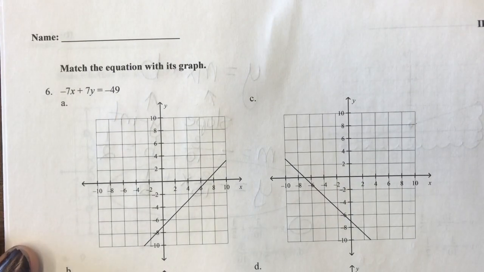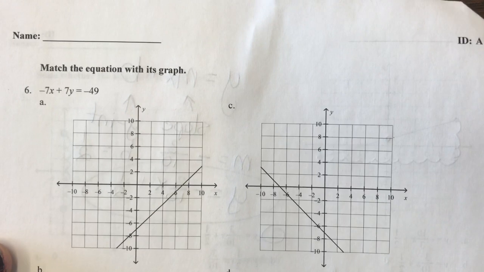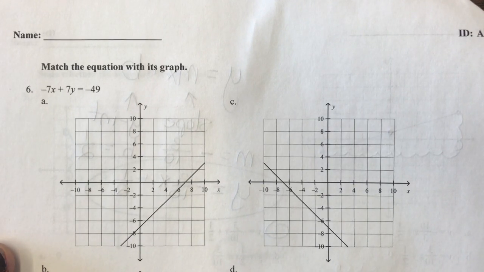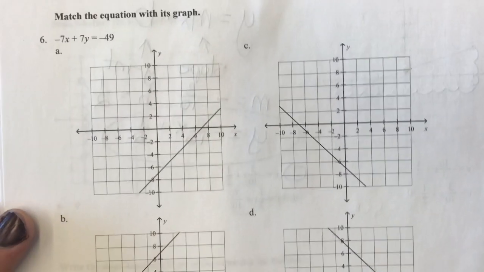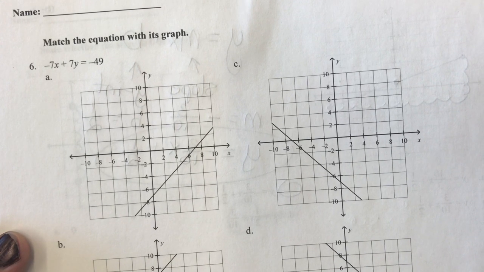Problem 6, easily the hardest problem on the packet. So let's do it blindly. Let's pretend that it's not multiple choice and see what happens. I'm going to rewrite it down at the bottom: negative 7x plus 7y equals negative 49.